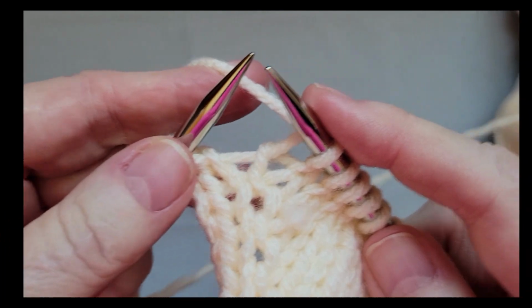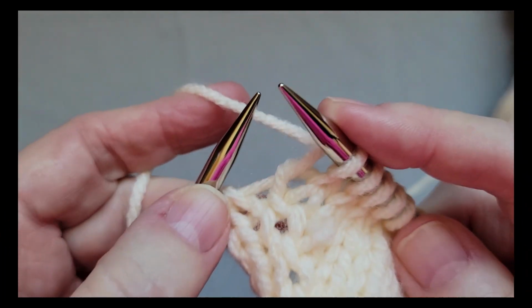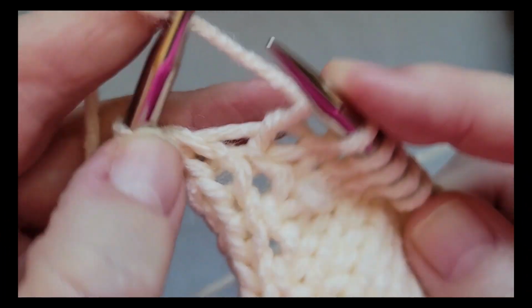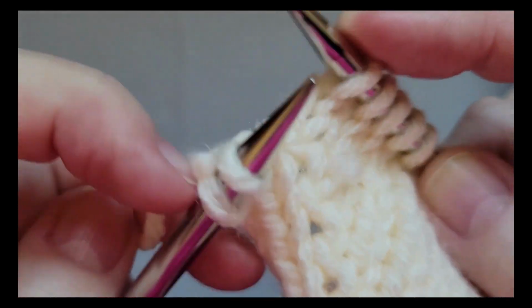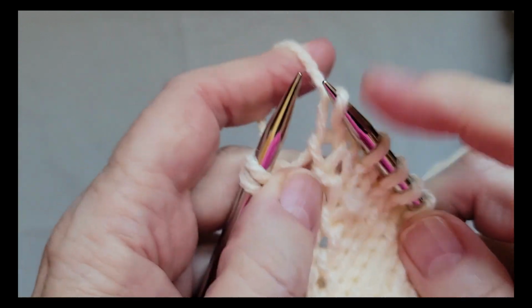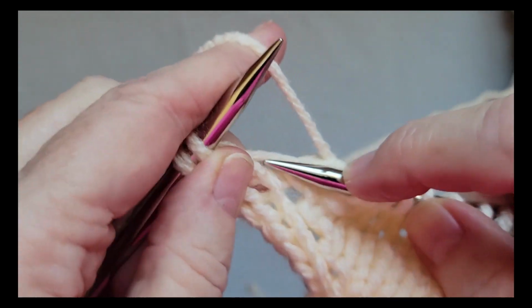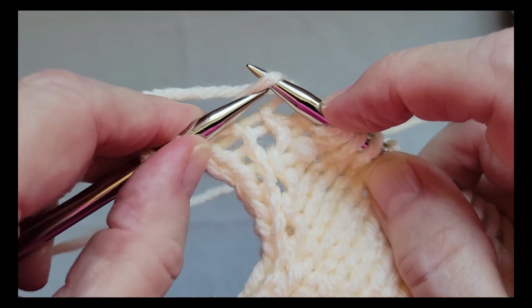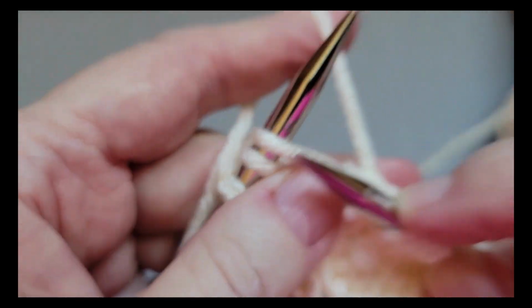To do the left leaning increase using the Continental method, again, left leaning, you go in from the front to the back. Okay, I'm going to use this needle tip to do this. I'm going to go in from the front to the back just to make it a little easier.